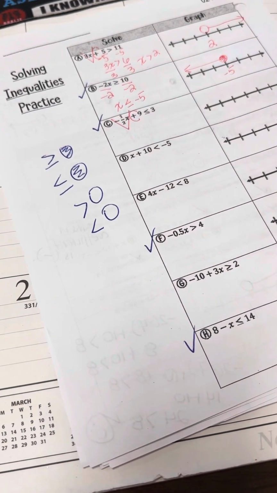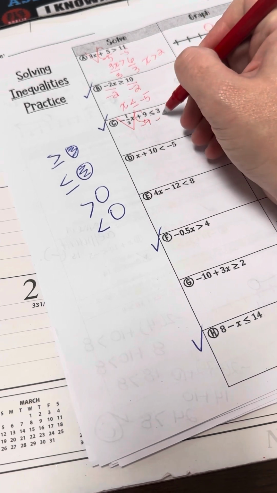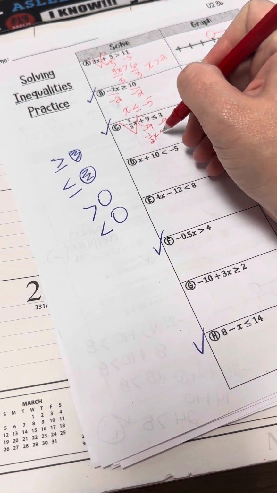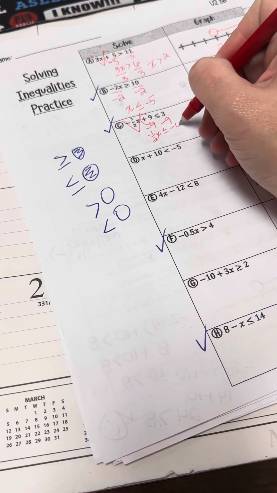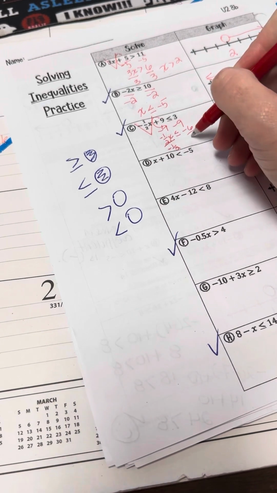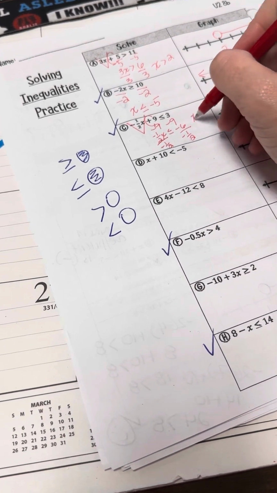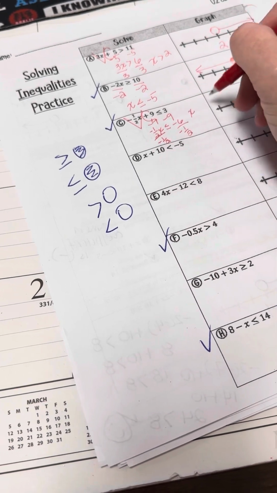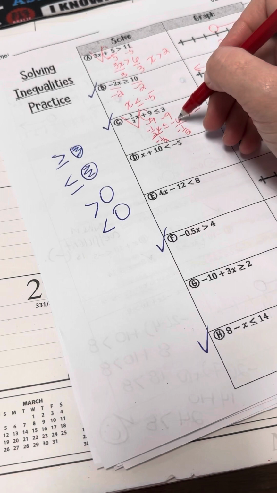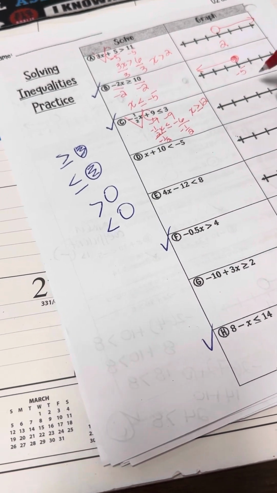Constant, variable term. This is a positive 9, so I've got to subtract 9 from both sides. I get negative 1/2 x is less than or equal to negative 6. We are going to divide by that negative 1/2. Now, again, because we divided by a negative, that inequality flips. It's no longer less than or equal to, it's now greater than or equal to, and negative 6 divided by negative 1/2 is a positive 12.